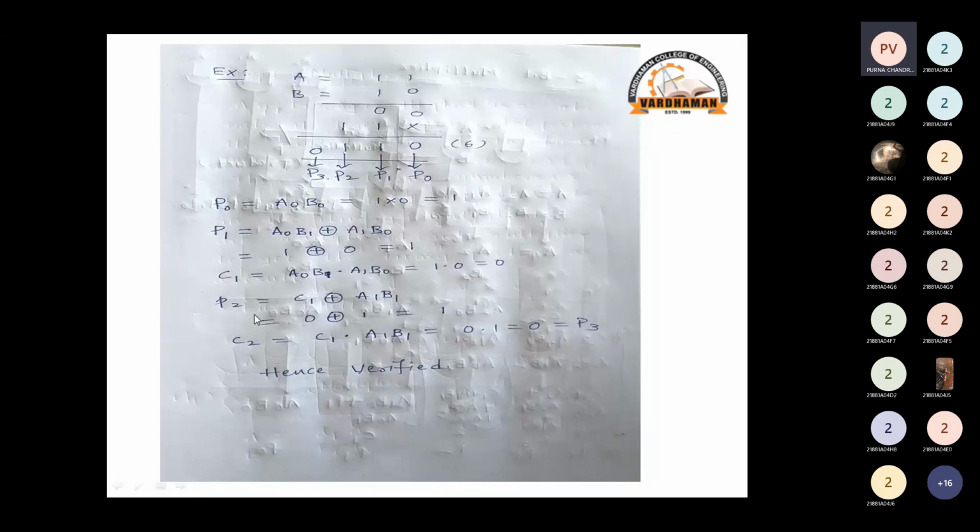Next level, P2 is C1 XOR A1 B1. C1 is 0, and A1 B1 is nothing but 1 into 1, that is 1. 0 XOR 1 is 1. C2 is equal to C1 AND A1 B1, that is equal to 0. That is, P3 is equal to 0. So if you see, this is not equal to 1, this is equal to 0. Try to correct this one. This is 0. So that is nothing but 0110, which is 6. This is 0, this is not 1. Mistake. Try to correct. So this is about the 2-bit multiplier.